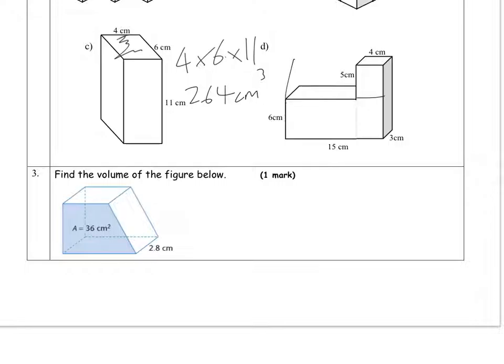So we have 6 by 15 by 3 for the bottom, plus 5 by 4 by 3. And we get 330 centimetres cubed.